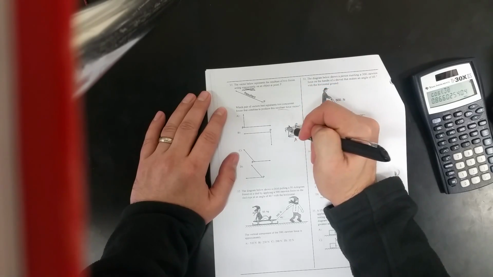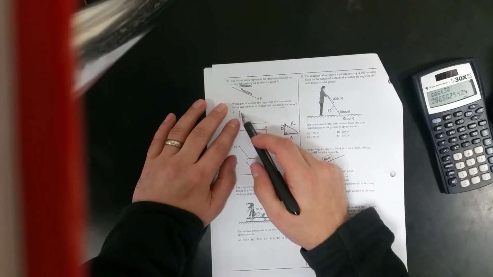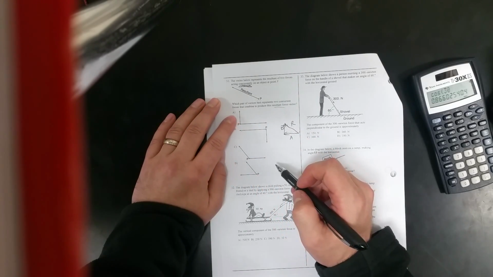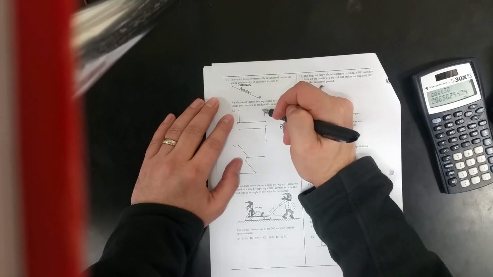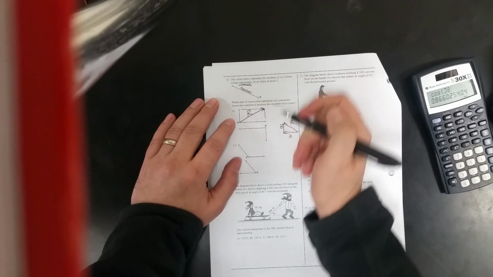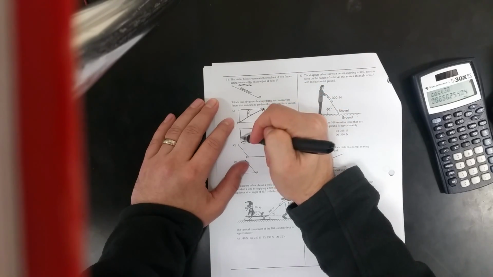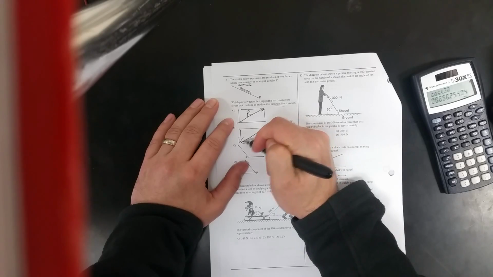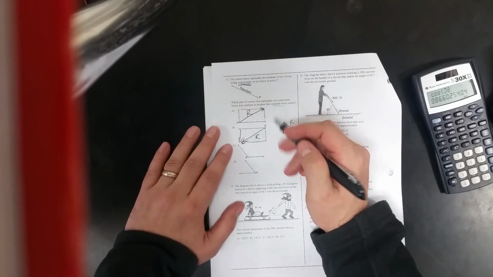However, that is not a choice. There's a left and a down. There's an up and a right. Neither of those work. So let's instead complete the parallelograms. If this had a resultant, that resultant would look like that, up and to the right. That's not what it is. If we complete the resultant here, left and down, that would be your resultant there. Down to the left, that's not your answer either.